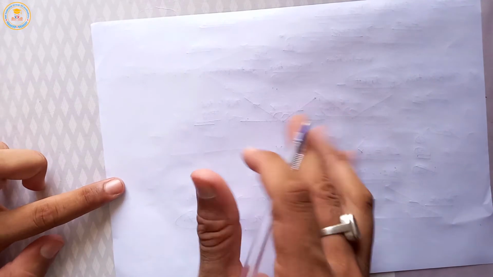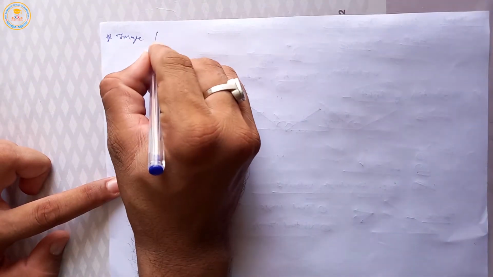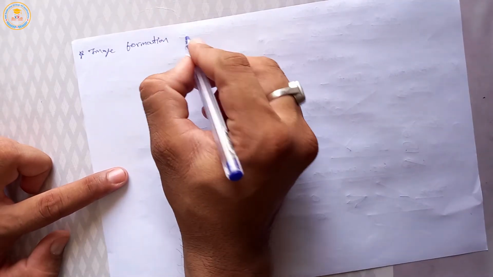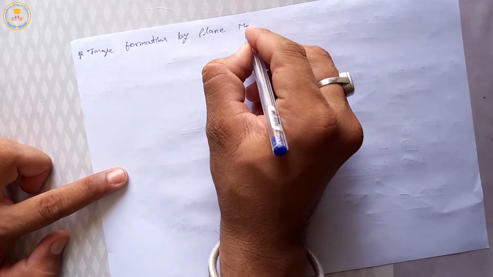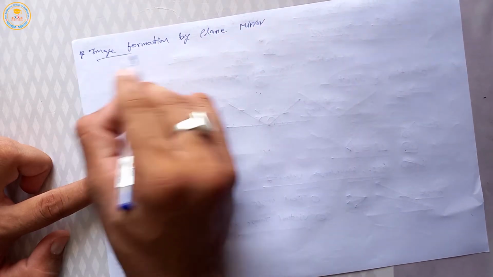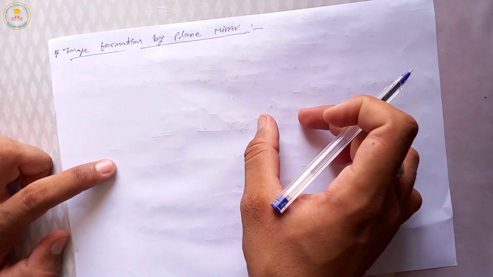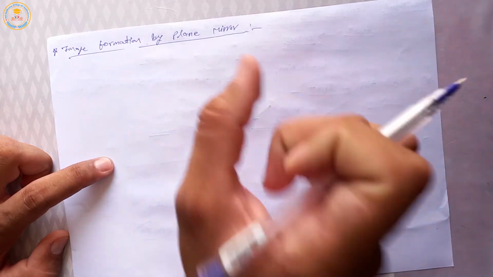image formation. Next is image formation by plane mirror. What is a plane mirror? A simple glass which is polished on one side, then this is a plane mirror.